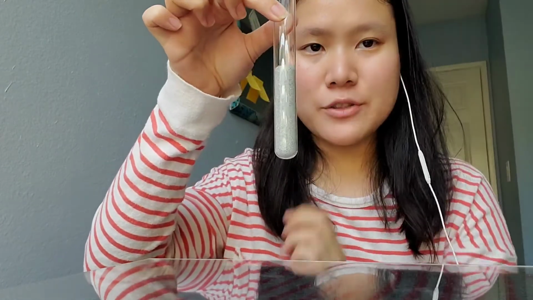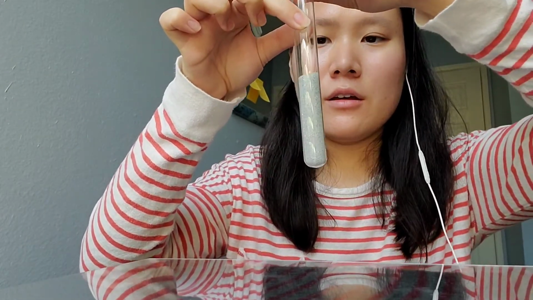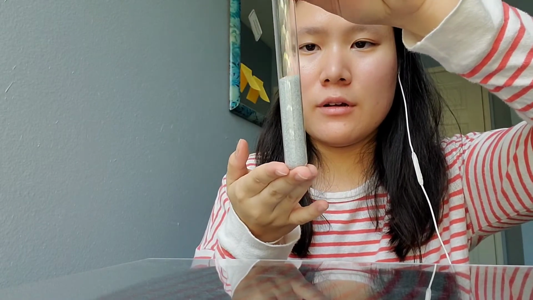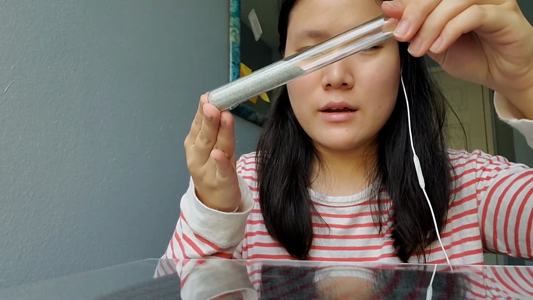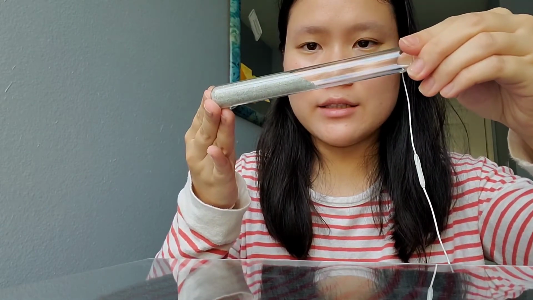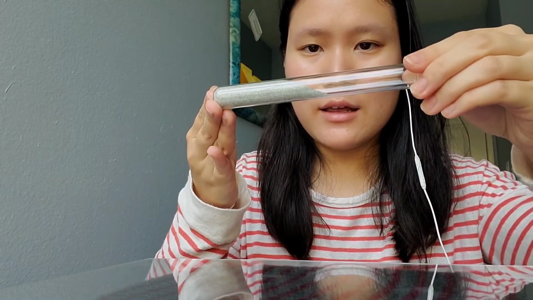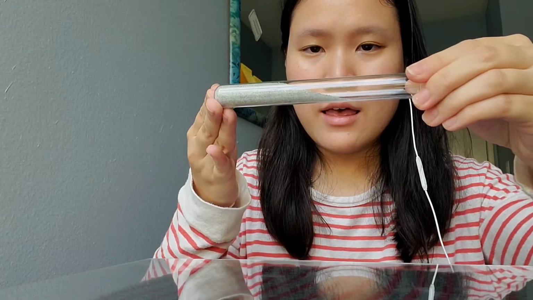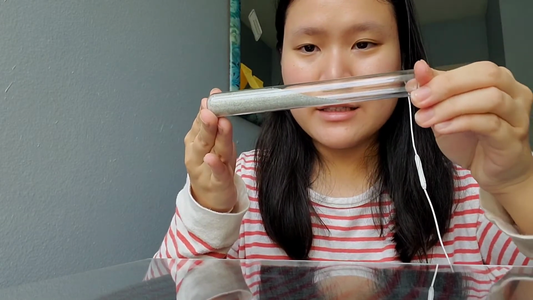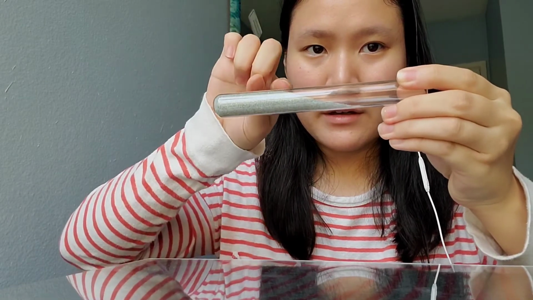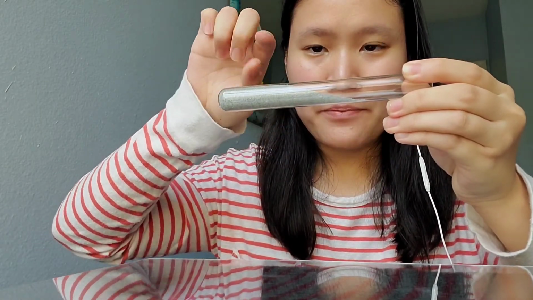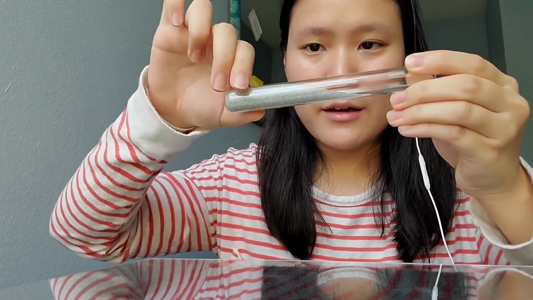So for this one, I'm going to put it right here, really gently, and then you can see the slope. This one, yeah. And then I'm going to turn it back really gently.